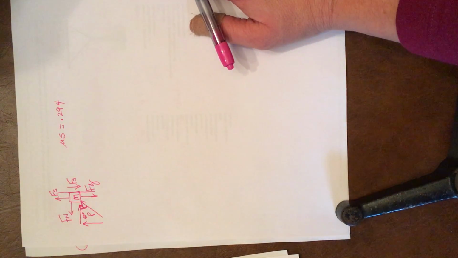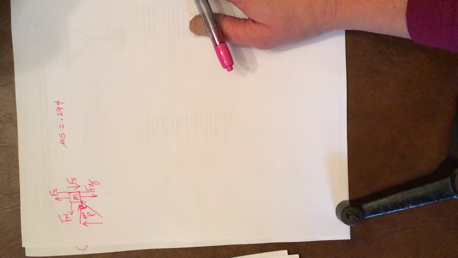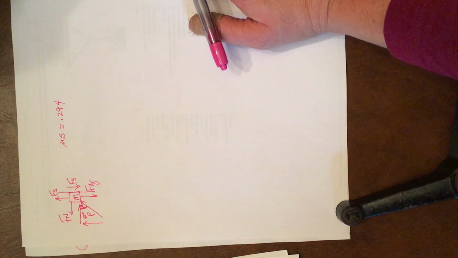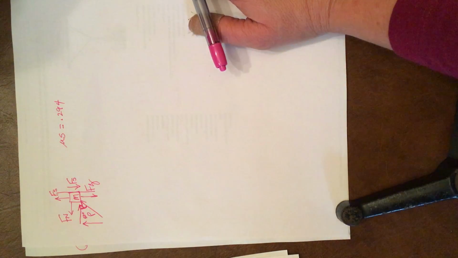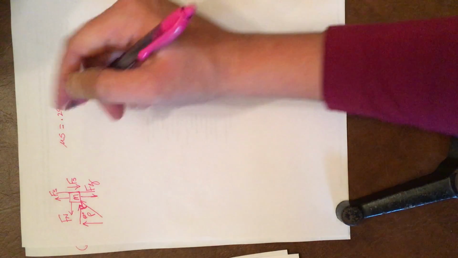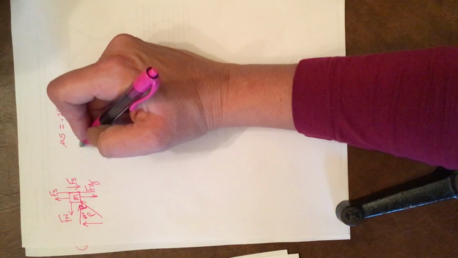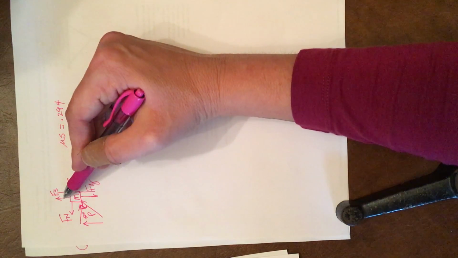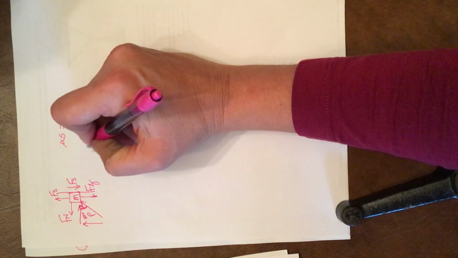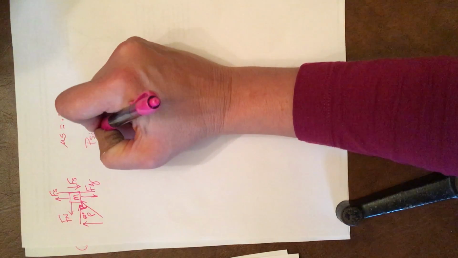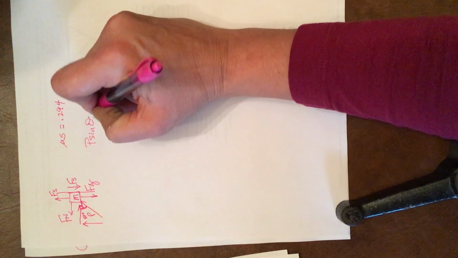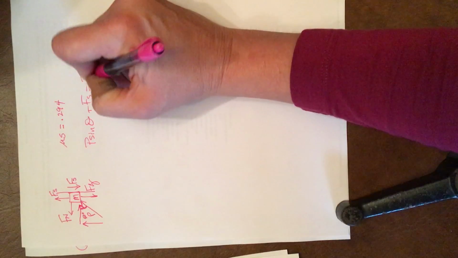So when you are looking for your maximum possible values, what you're looking to see is that up equals down, left equals right. If you do up equals down for a minimum, that's when friction's going to help you. So you're looking at P sine theta plus Fs equals Fg.